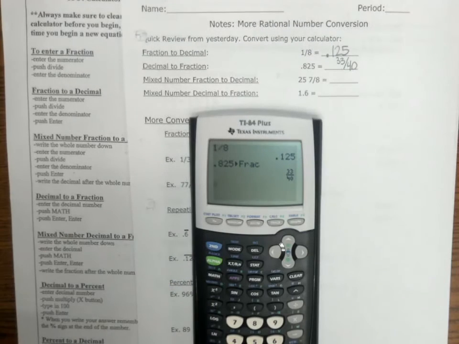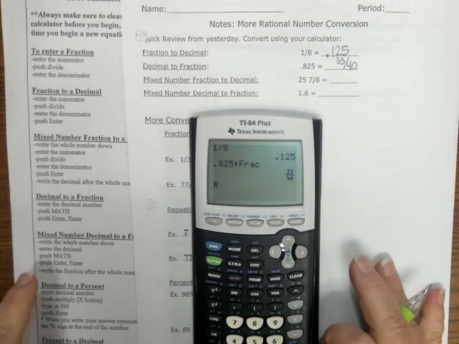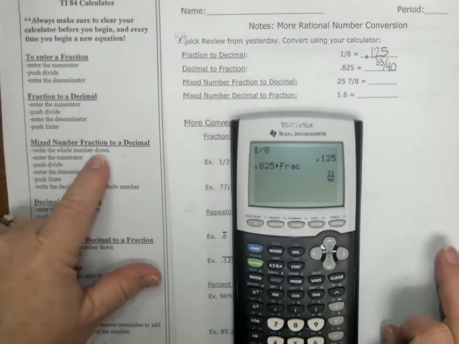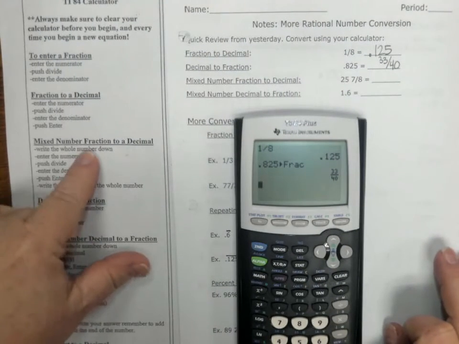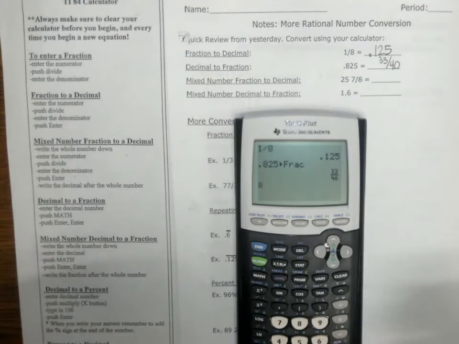Okay? Mixed number fraction to decimal. So that's on here. It says mixed number fraction to decimal. Write the whole number down. Remember, the whole number is always the part on the left of the decimal. I understand you don't have a decimal written here, so it's 25 and 7/8.